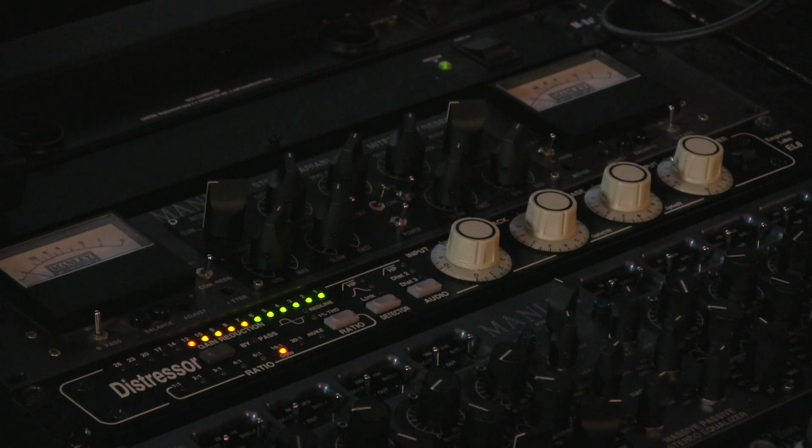So you can see on the Distressor, and we'll move on to the piano just real quick though. At 10-1, it says opto. All the way right says opto. So at that setting, man, it sounds incredible. So let's move on.